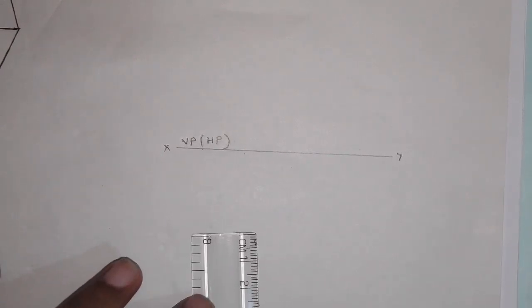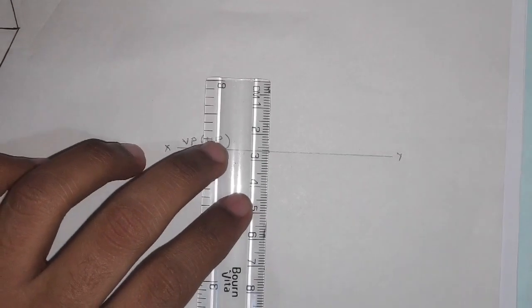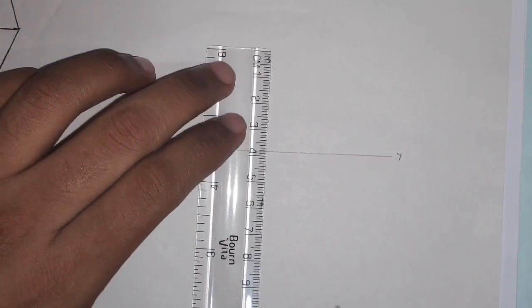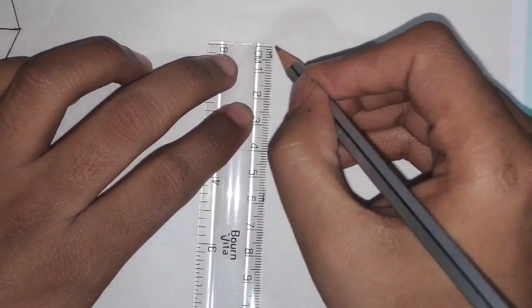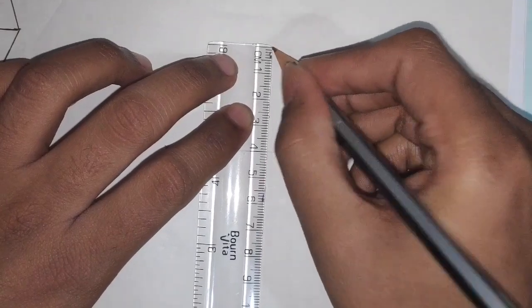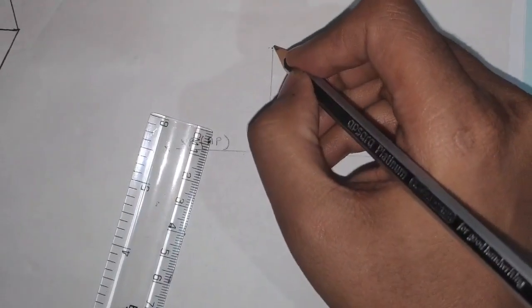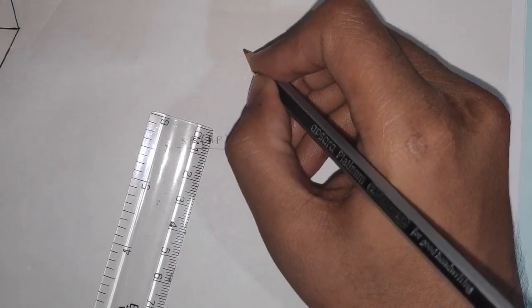So I have to first draw the front view. Any distance above HP will give you the distance of front view from the XY line. So in this problem it is 40 mm above HP. So like in the previous problem, I'll align this 40 mm on the XY line. At the 0 mm line, I'll locate the point and draw the projection line. So this point will be my A dash and this is the front view.